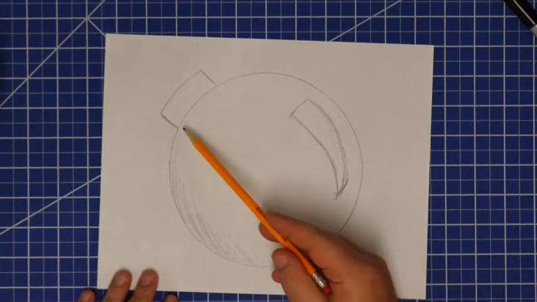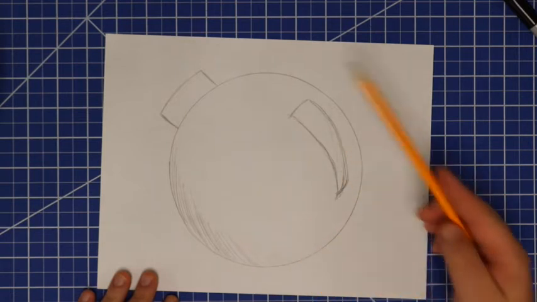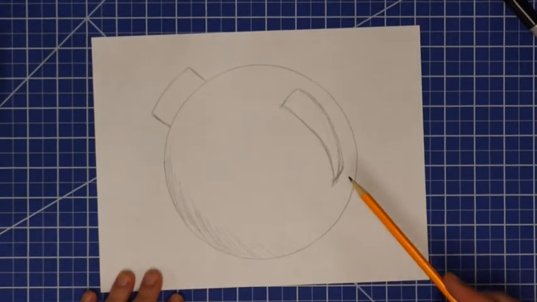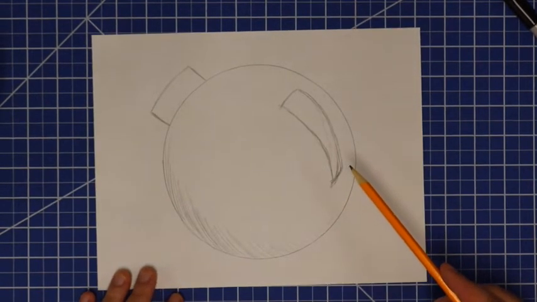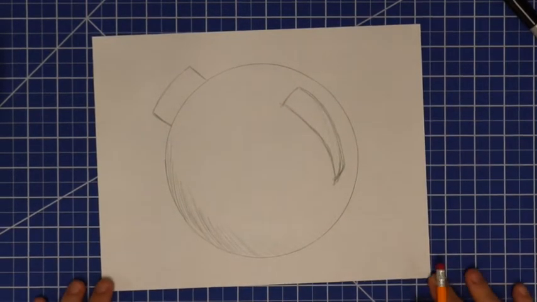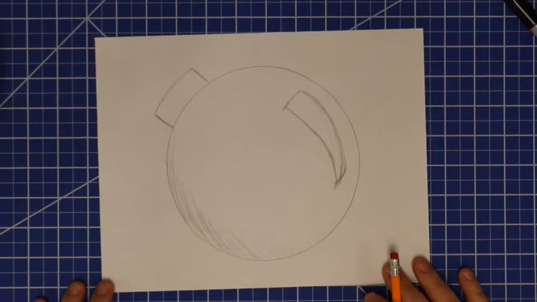So after we finish shading, after we colored this, we would leave this white. And that would make it look like our light was reflecting on that one section.